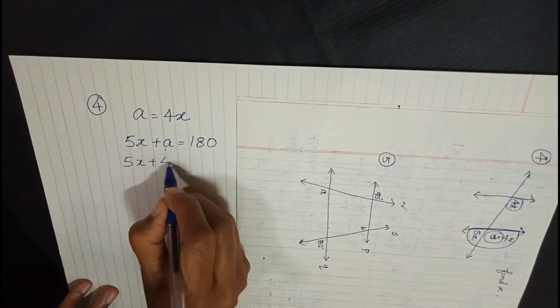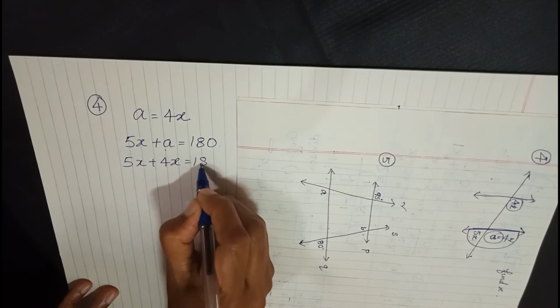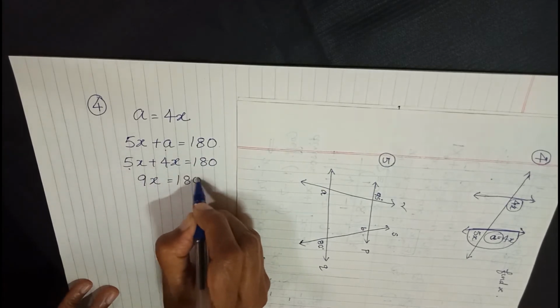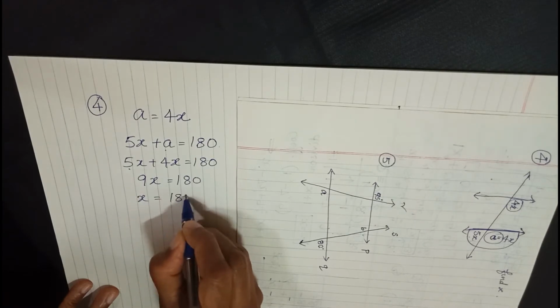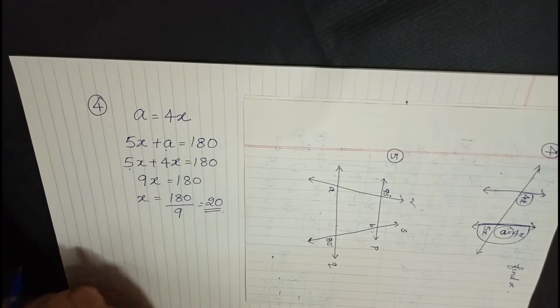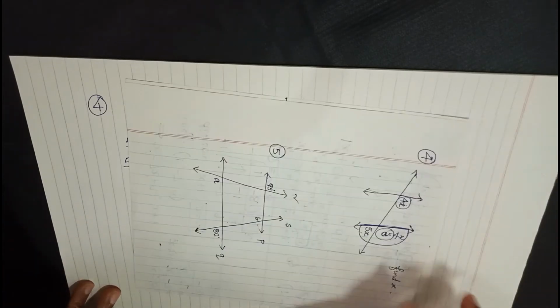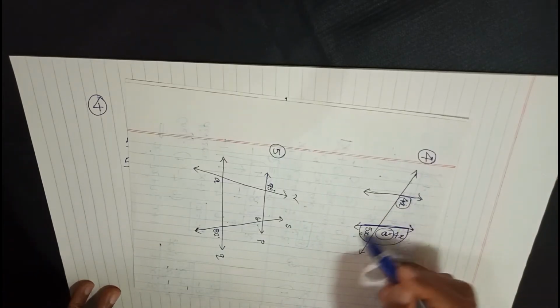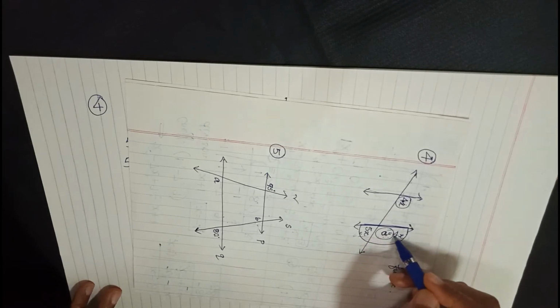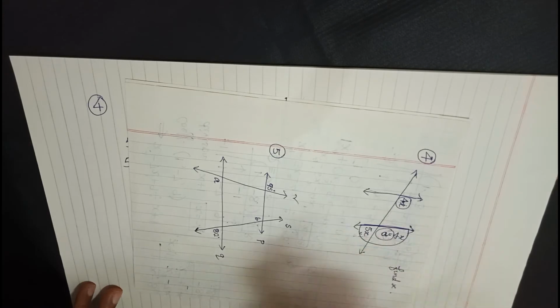So 5x plus 4x is equal to 180. 5 plus 4 is 9x is 180. So x is equal to 180 divided by 9, which is 20. Right? So this is how you can find out. If you know two different angles in two different positions also, then using the properties of corresponding, interior or alternate angles, we can find out.